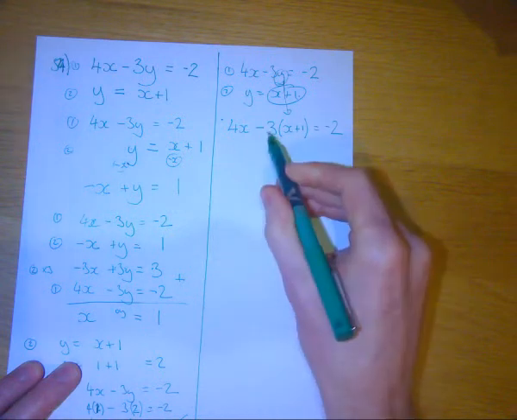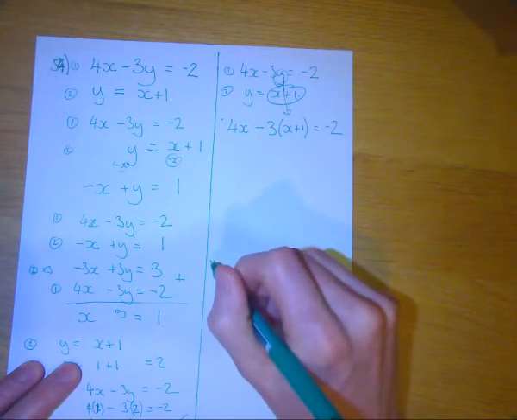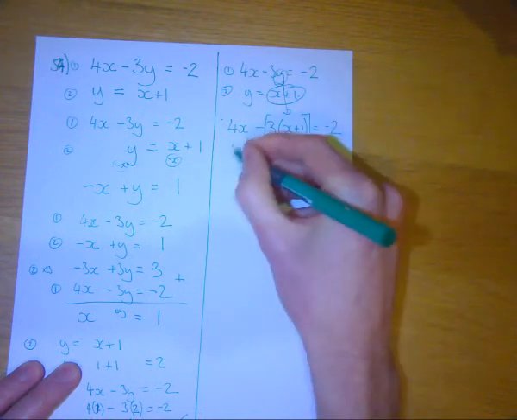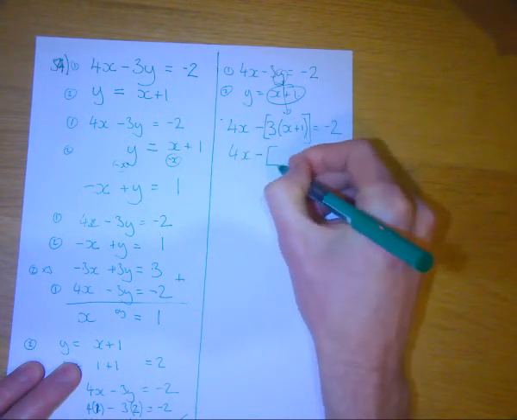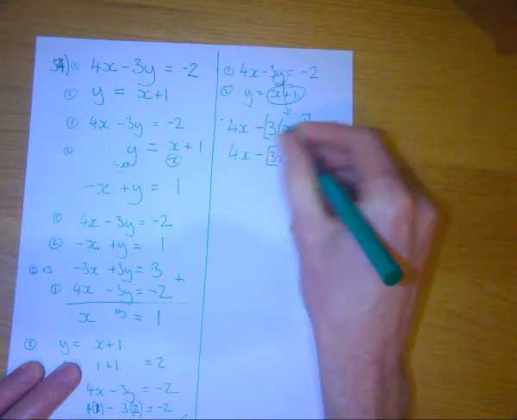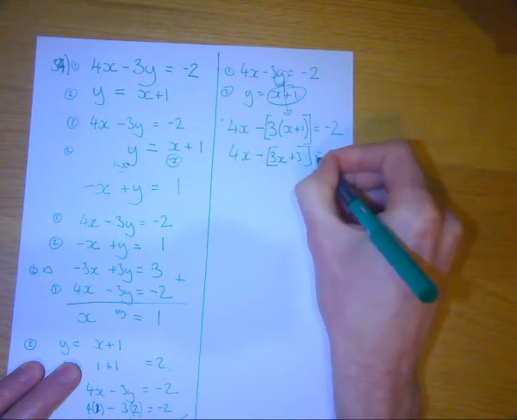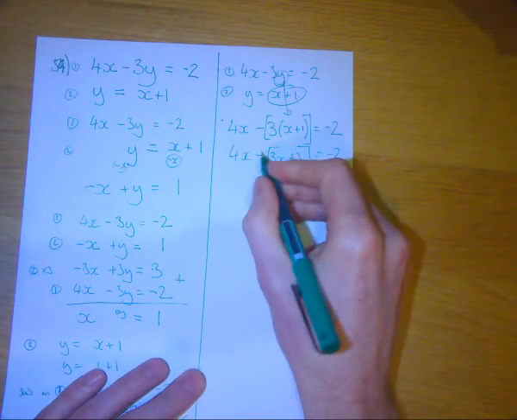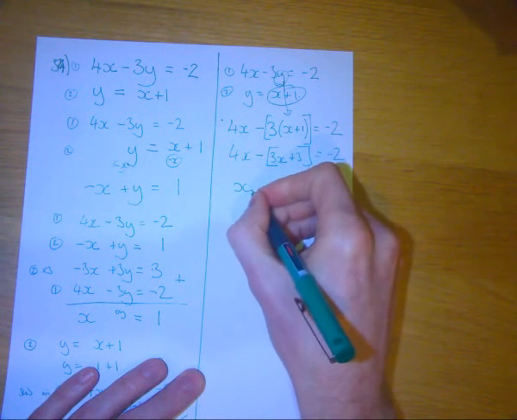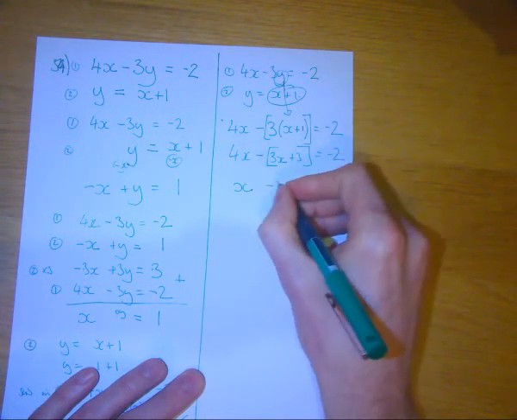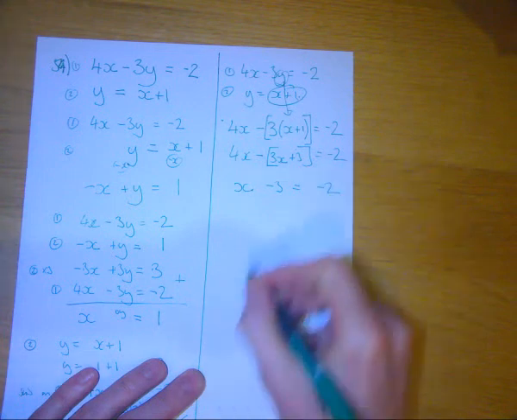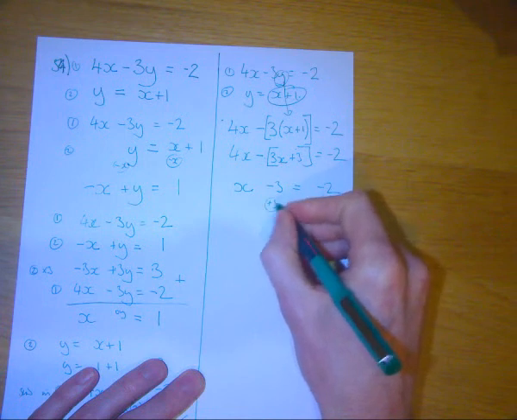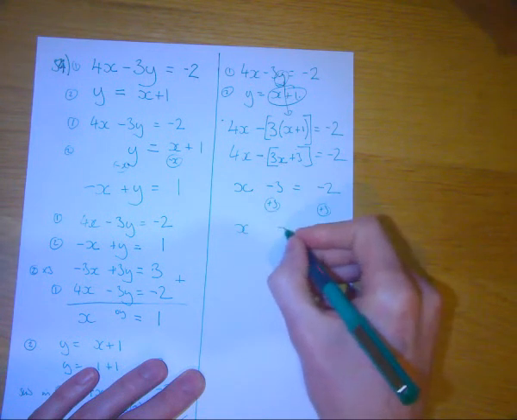Don't forget it's minus 3 times all of that. Let's multiply this bracket out. I'm just going to draw it in a box there so we're sure what we're doing. 4x take away 3x, minus 3 times x plus 3 equals minus 2. Okay, so I've now got 4x minus 3x is 1x. Minus times plus 3 is minus 9. So x minus 3 equals minus 2. I need to add 3 to both sides. That will give me x equals 1.